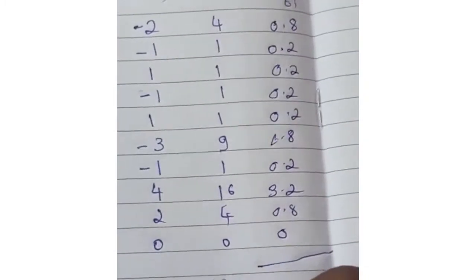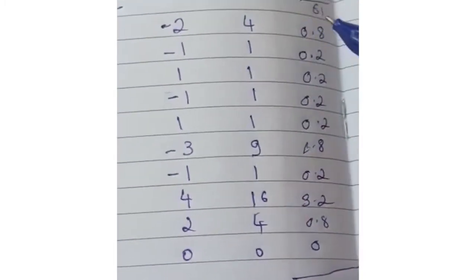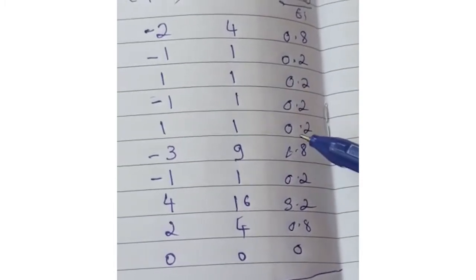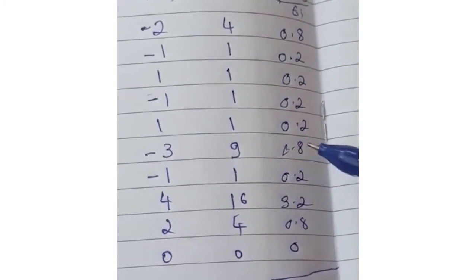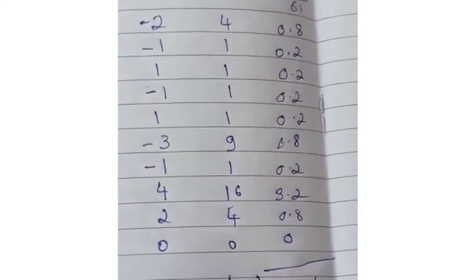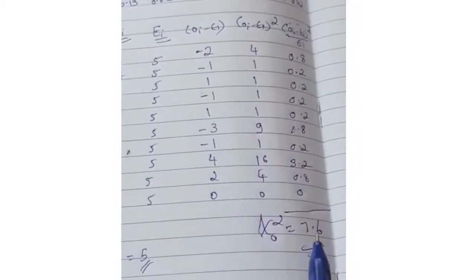So this thing now I have to add together. That what I get is called chi naught square, that is the sum of OI minus EI whole square by EI. Now when I add this: 0.8, 0.2, 1.0, 1.2, 1.4, 1.6, 1.6, 2.6, 3.4, 3.6, 6.8 and 0.8 is 7.6. This is my chi-square value. Whatever chi-square value I got is chi naught square equals 7.6.